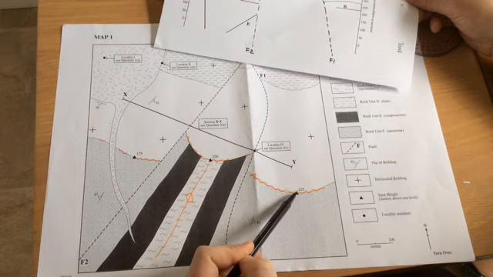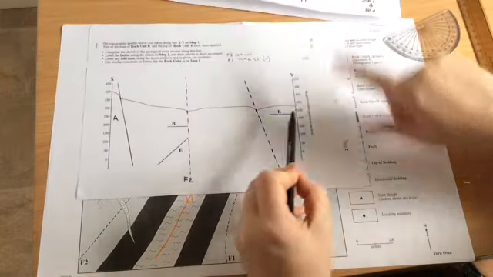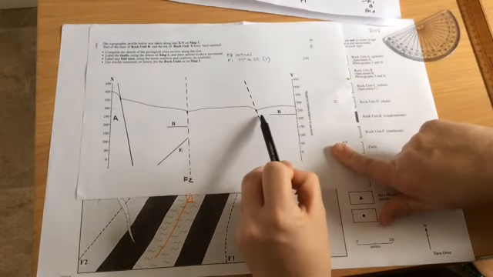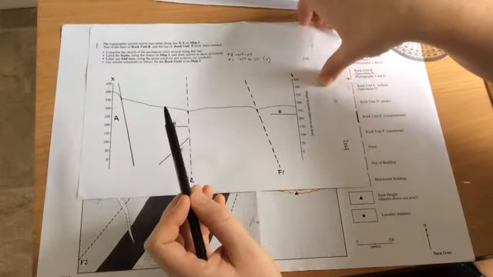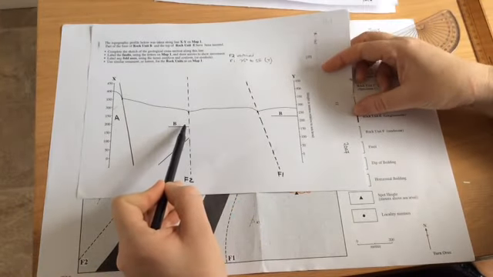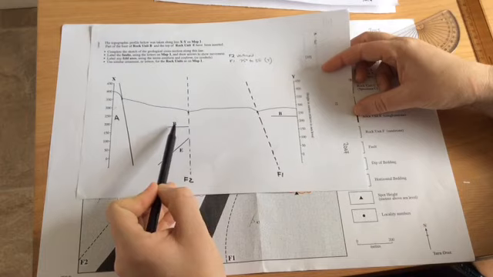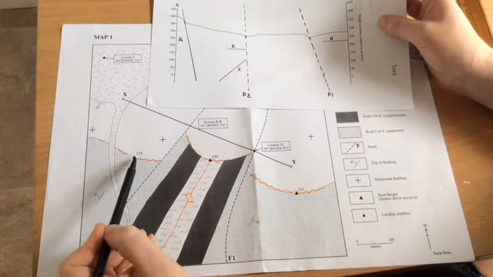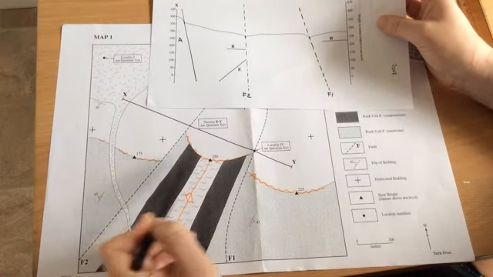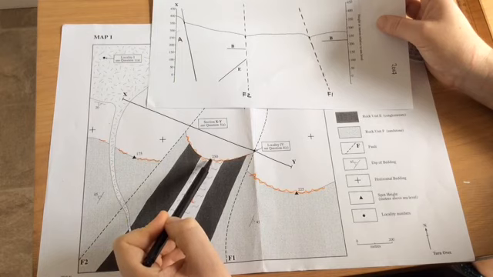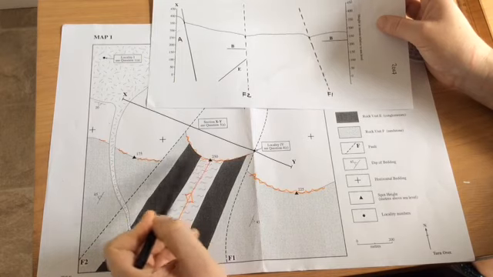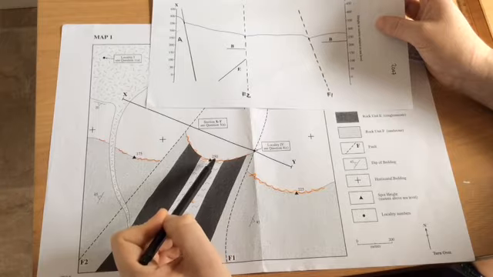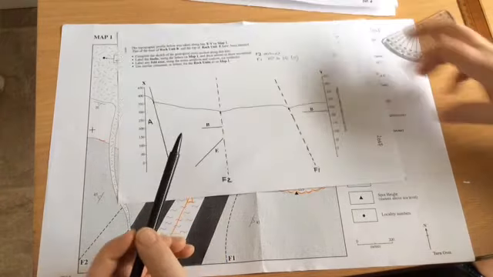This side here towards Y is at 225. And if we have a look on the cross section, that is that height there. Okay, and double check on this side, it's got this down at around about 175. And look, there's a spot height here. So the base of rock unit B in between F2 and F1 is at 250 metres.